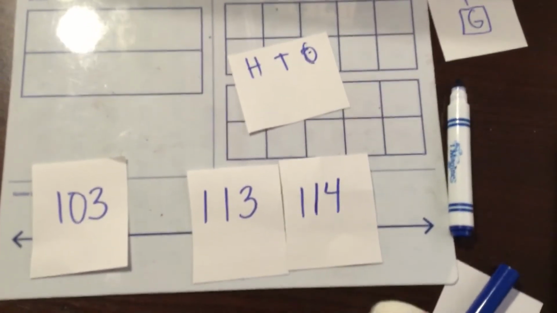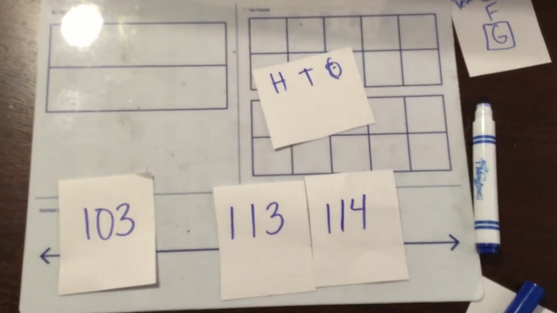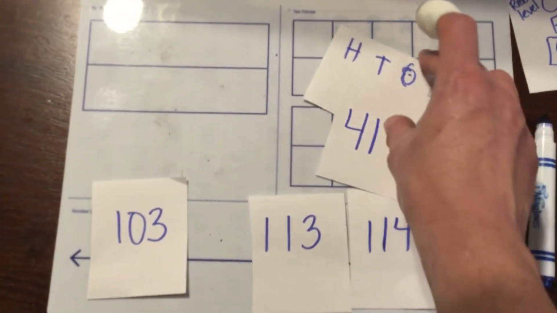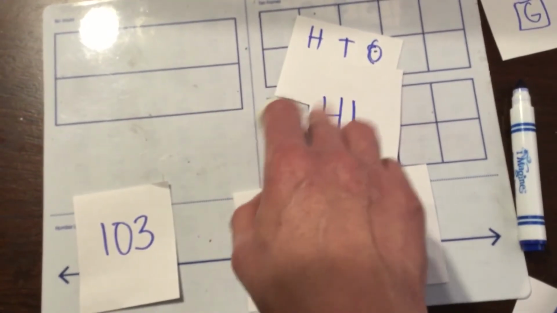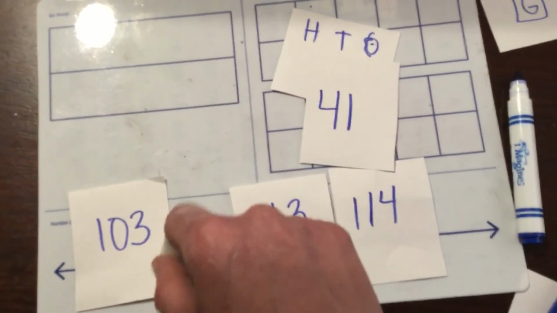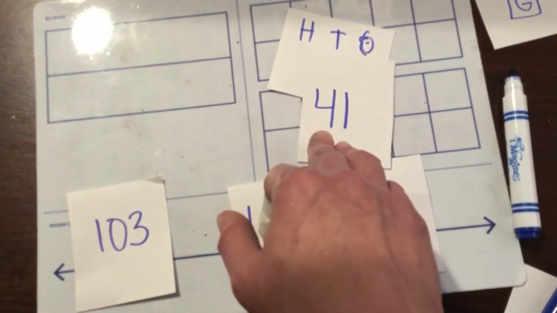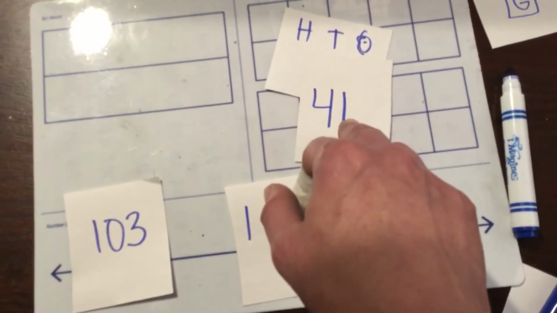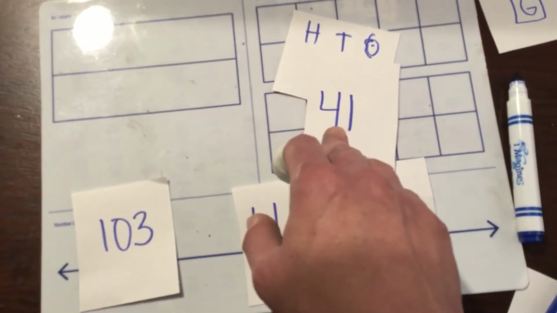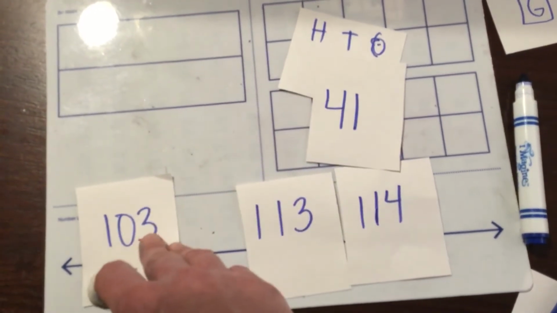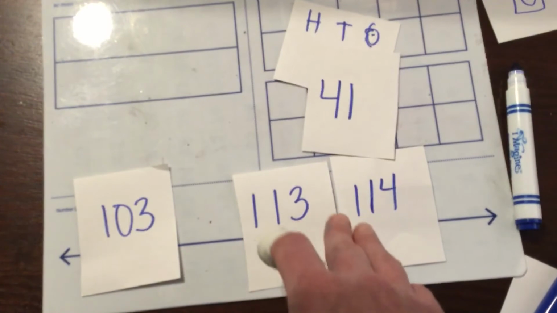It's the greatest amount. Okay, then we have this number, which is 41. When I look at 41, how many hundreds do I have? I don't have any hundreds. I have 4 tens and 1 one. So 41 is going to be smaller, the least.